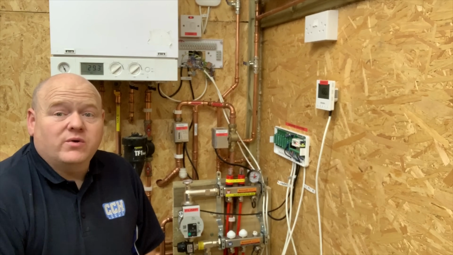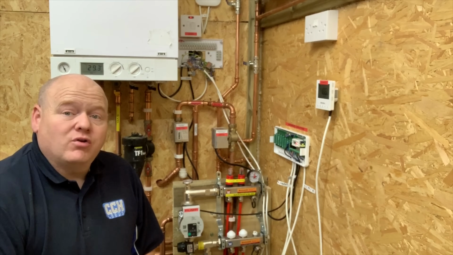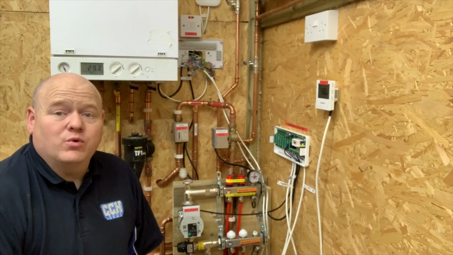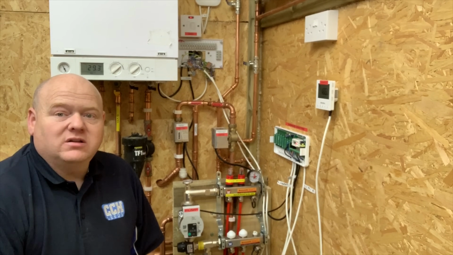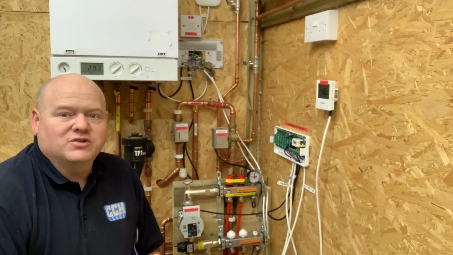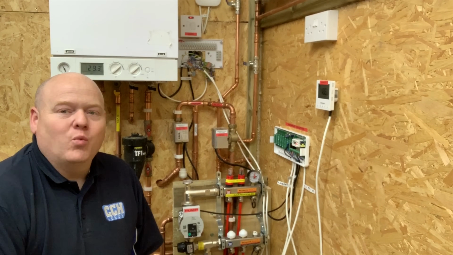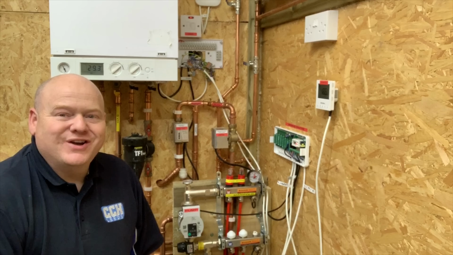So first of all, we'll zoom in and have a look at the different components and how they would work and how they would control the heating system, and I'll give you a little sneak preview of what we've done in here as well, which I'm really pleased with, to be honest. My nice lovely warm man cave now. So yeah, let's have a look now.